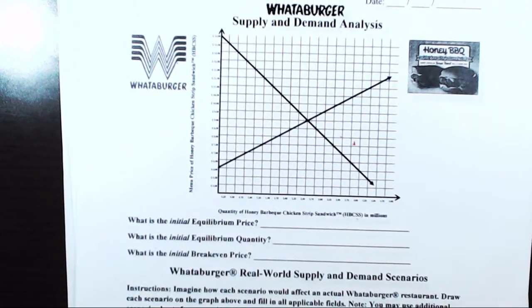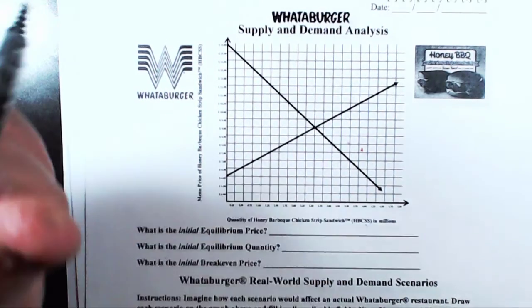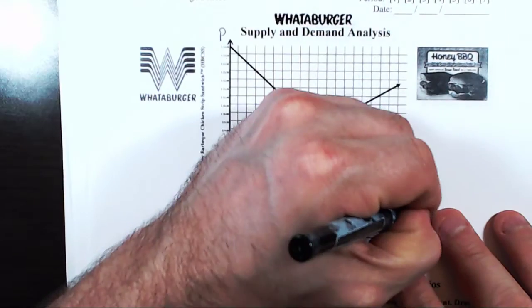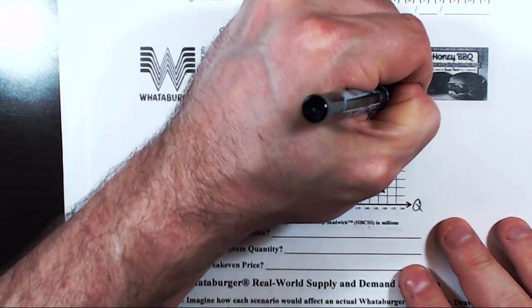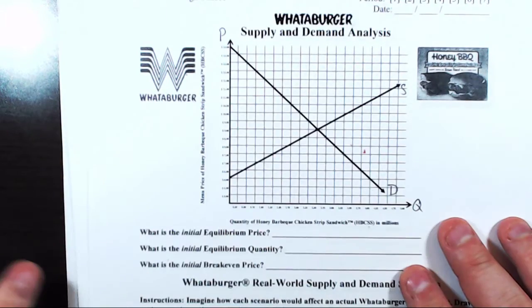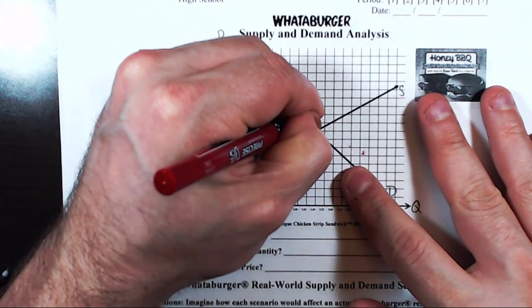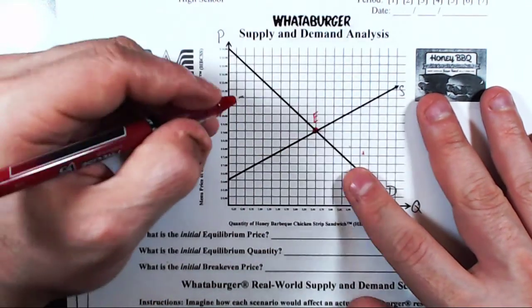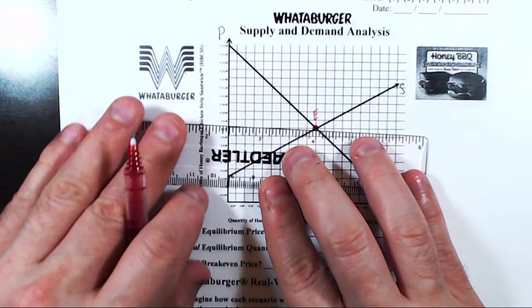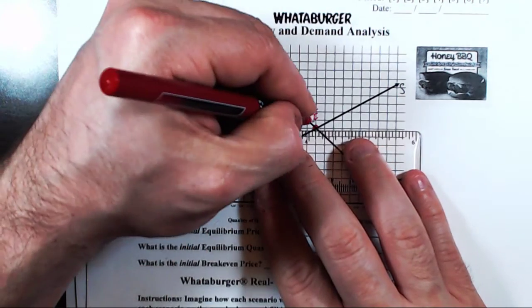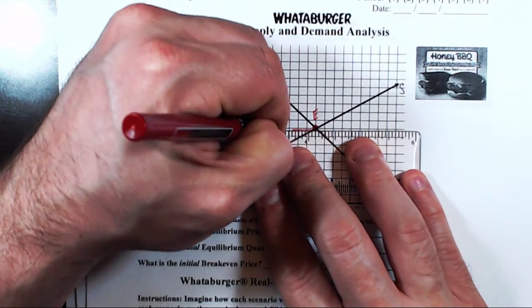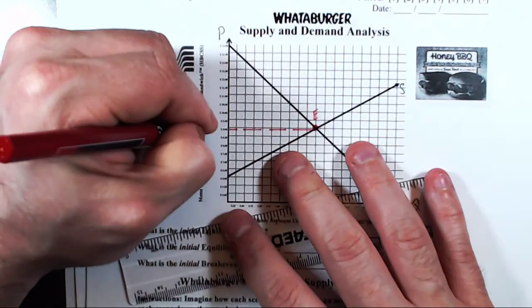All right, very quickly, I will relabel my graph. Price, quantity, supply, demand. And then this point right here is my market equilibrium. This point right here is my price equilibrium at $9.